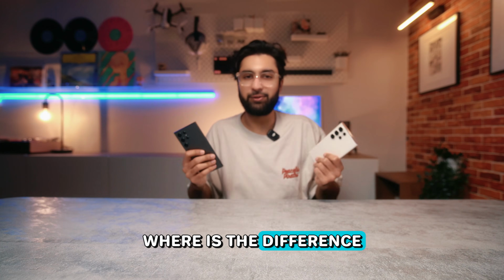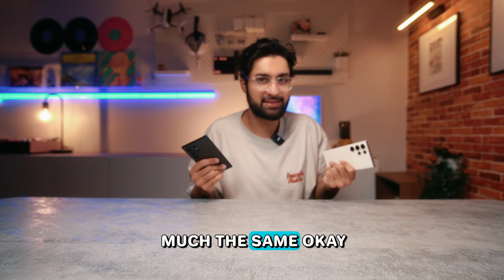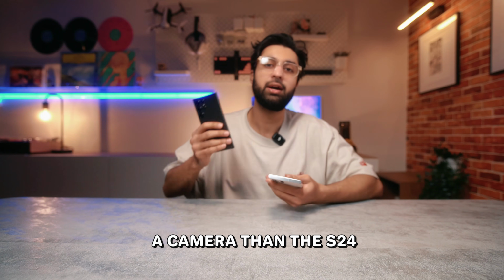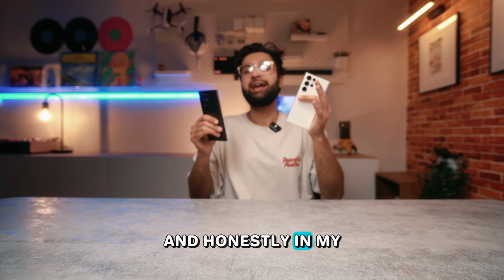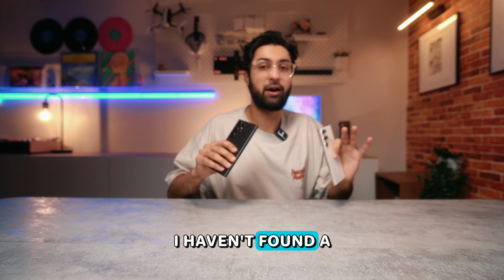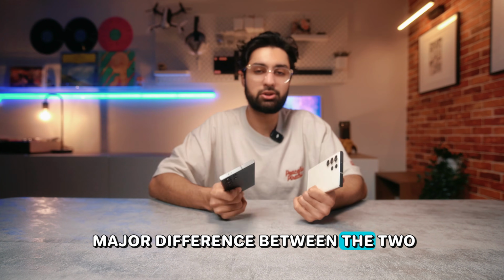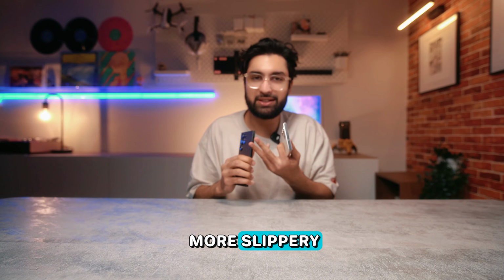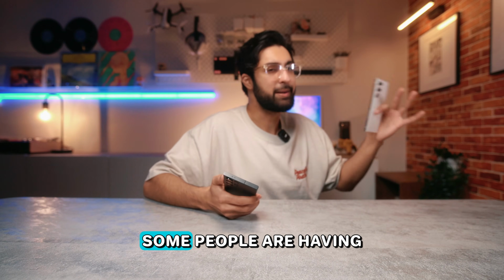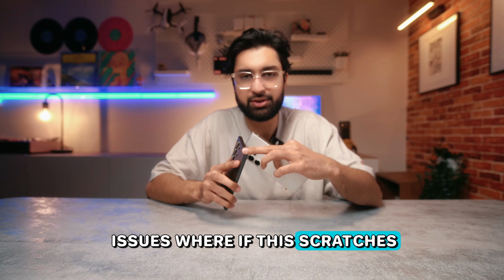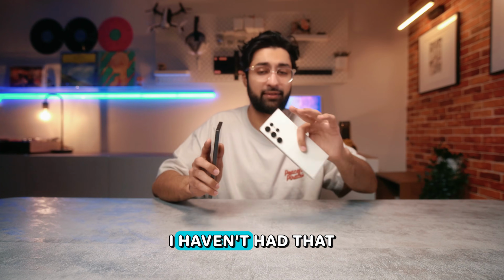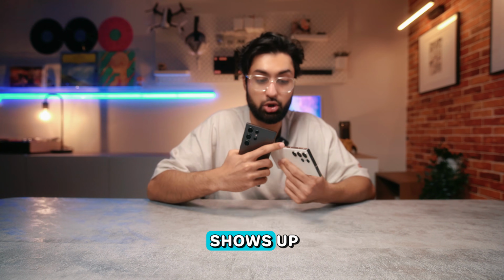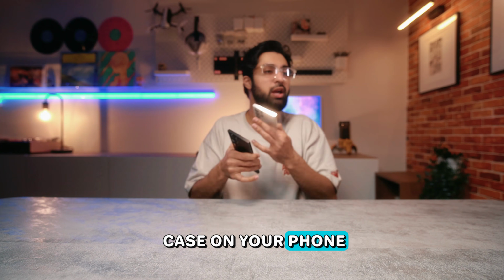Where is the difference? The cameras are pretty much the same. Okay, this just has gone through more updates, so this is a lot more refined of a camera than the S24 Ultra camera. And honestly, in my day-to-day usage, I haven't found a major difference between the two cameras. They're very similar. Obviously, one of them is titanium. It's a little bit more slippery. It has this powder-coated matte. Some people are having issues where if this scratches, there's like this white grain underneath. I haven't had that happen yet, but the aluminum is very, very similar. It scratches and it shows up. If you're putting a case on your phone, this doesn't even matter.